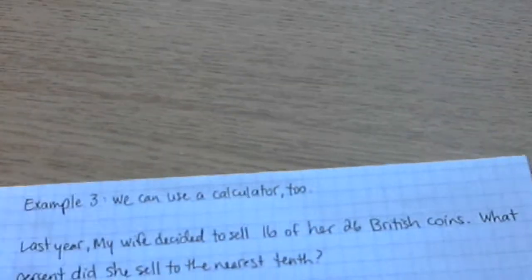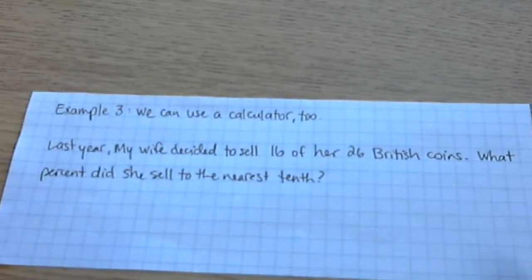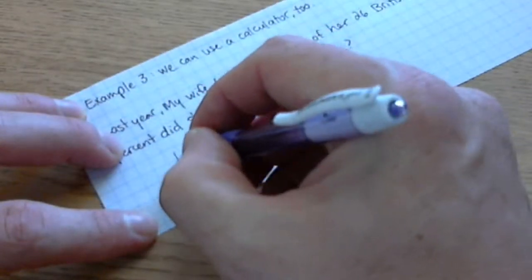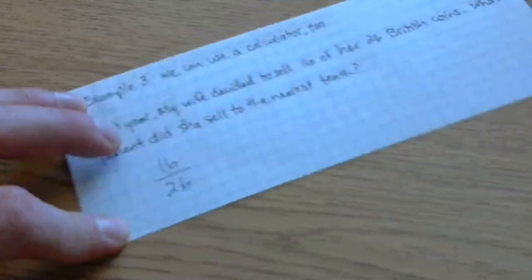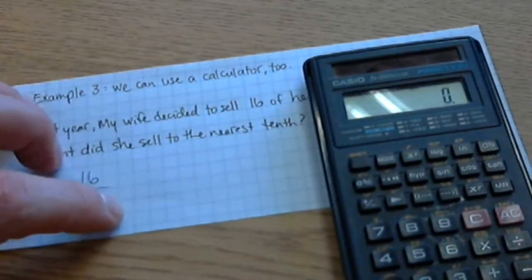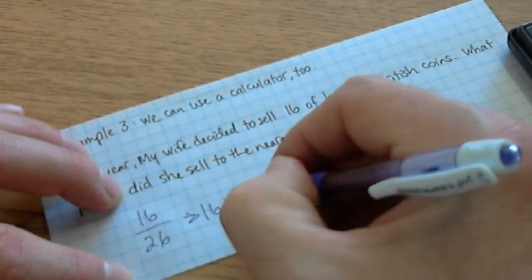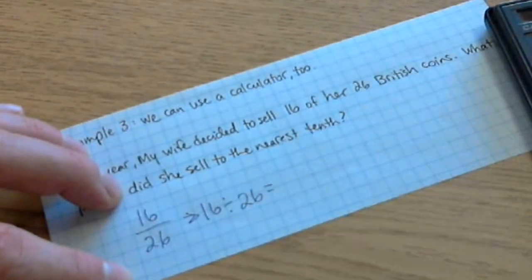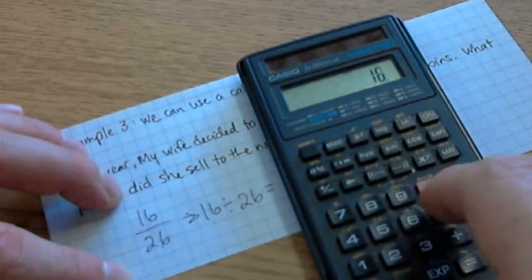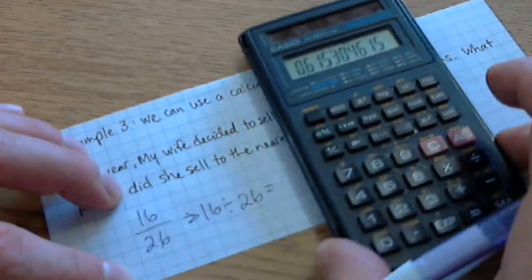Okay. Lastly, I've been doing this throughout the lesson, but you can use a calculator too. And so last year, my wife decided to sell 16 of the 26 British coins. So I'm curious about what percent she sold to the nearest tenth. And to set that up as a fraction, it's 16 out of the 26. And then you can do your division. So we can say that that's 16 divided by 26. Which equals that.